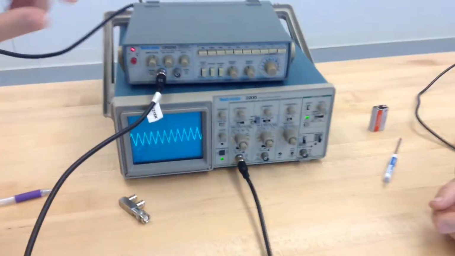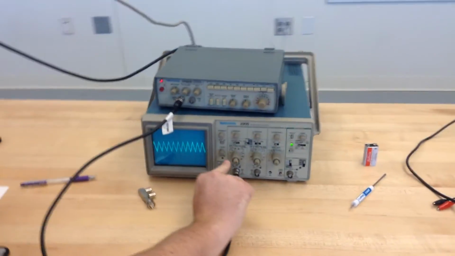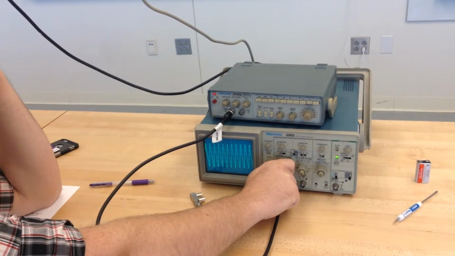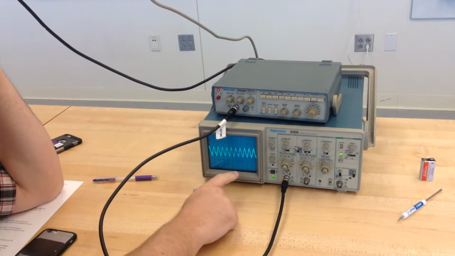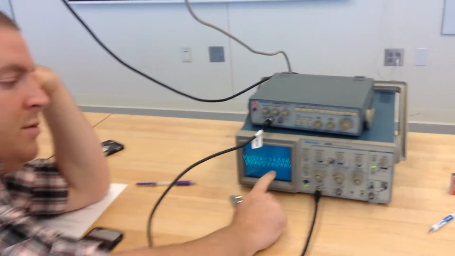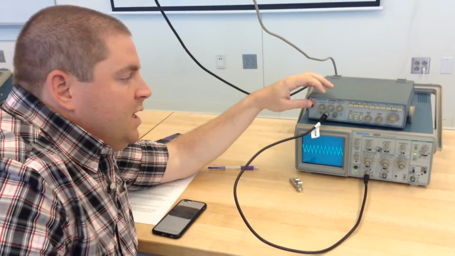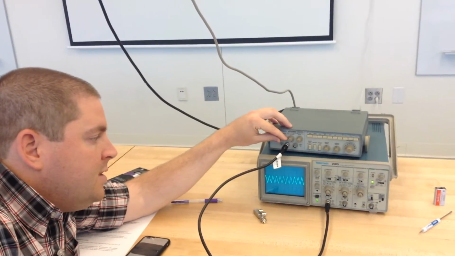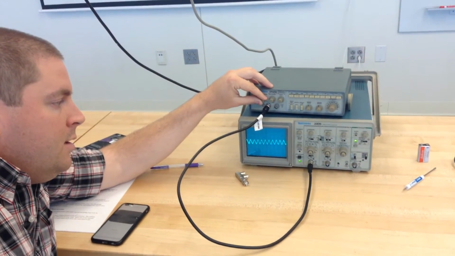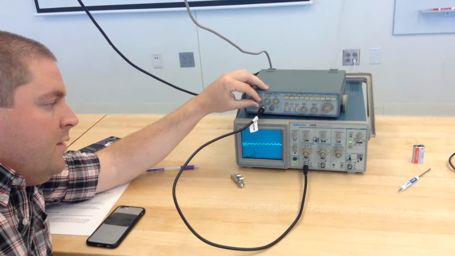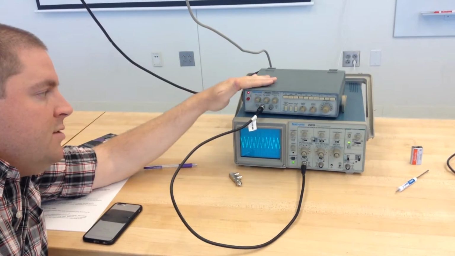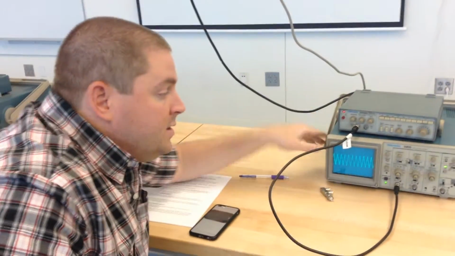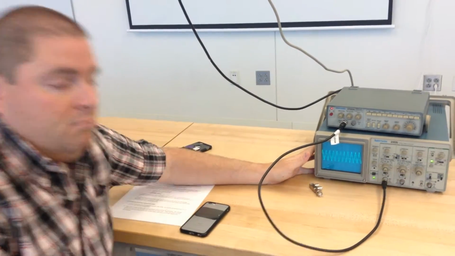I just wanted to point one thing out. Some people think when they first look at the oscilloscope that when you change this voltage per division knob, you're actually changing the size of the signal. That's not true. That's just changing the display, meaning how many volts each vertical square represents. If you want to change the actual size of the signal, you want to change the amplitude knob. So you can see if I decrease that knob, the signal gets lower, and if I increase that knob, it gets bigger. So the signal generator is actually controlling the amplitude as well as the frequency, where the oscilloscope is simply for display only.